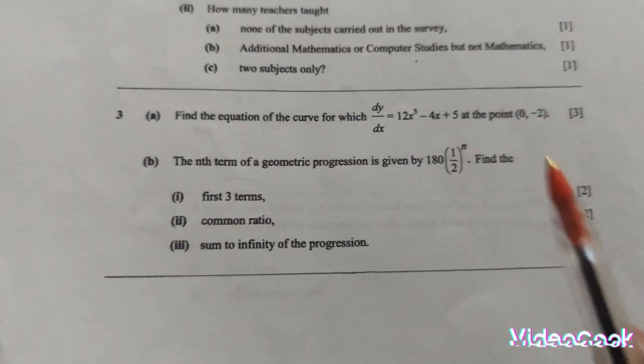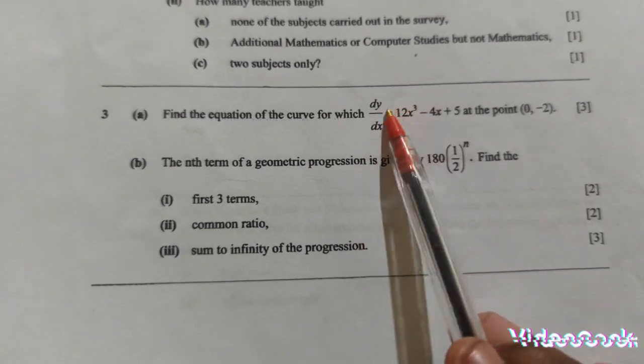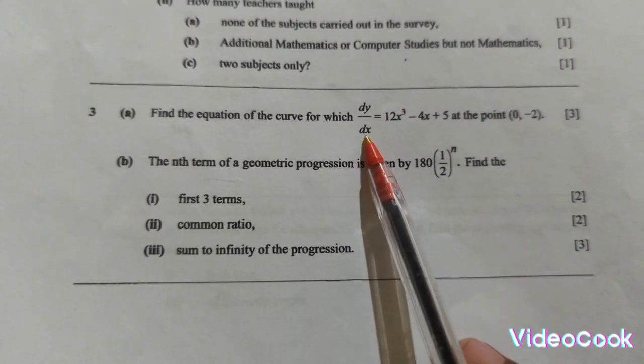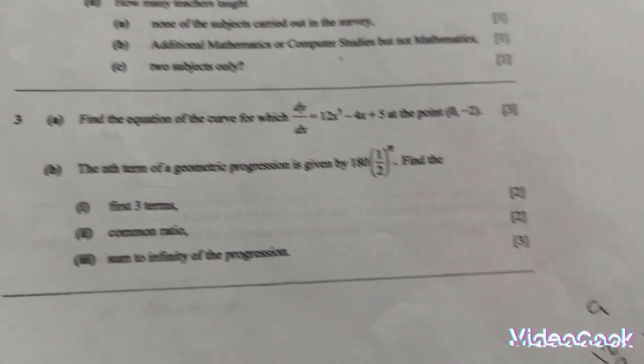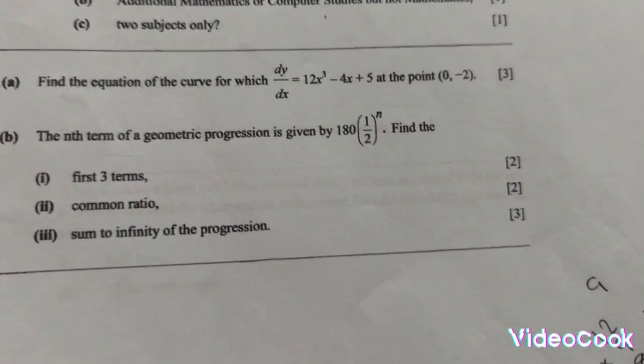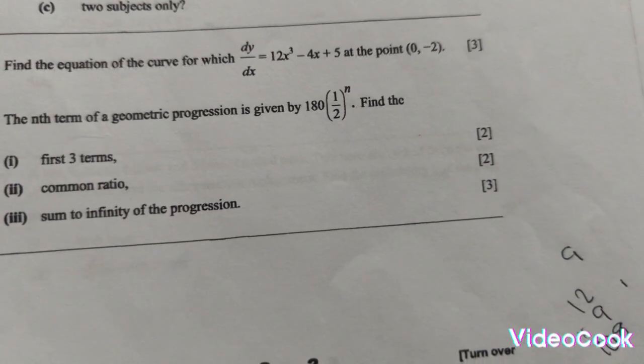Now, this question. When it starts with dy dx, we all know that dy dx is the gradient.